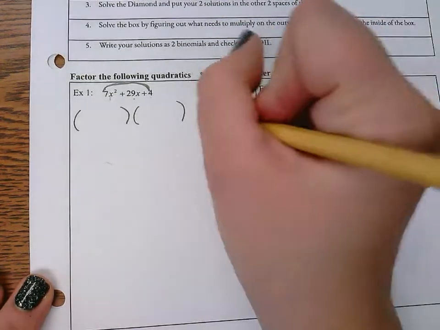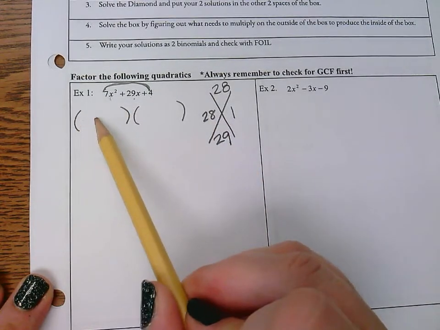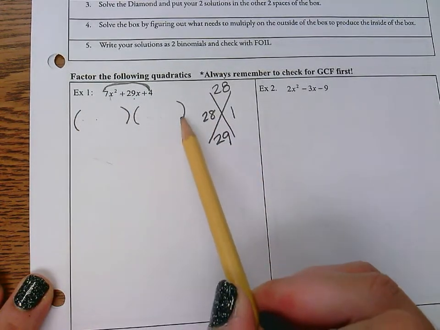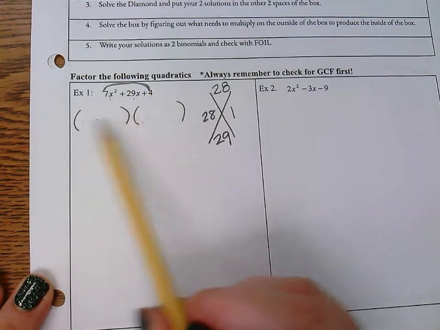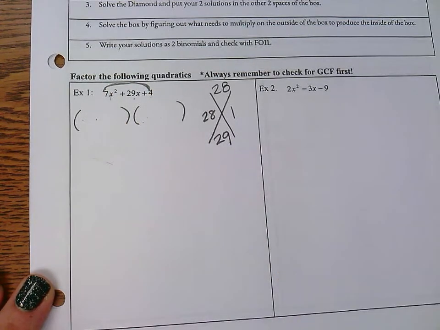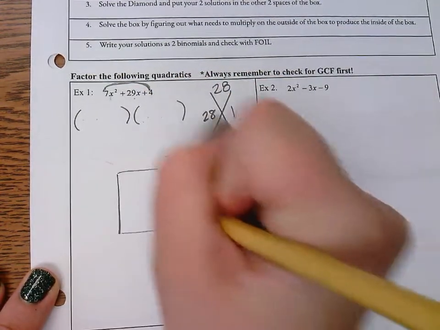28 times 1, right? So wouldn't it be nice if it was just x plus 28, x plus 1? But 28 times 1 is not 4, right? And x times x is not 7x squared. So there's another step that you have to do. It's something called the box method.